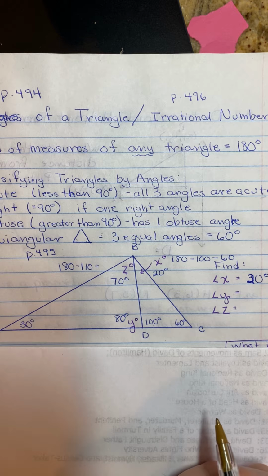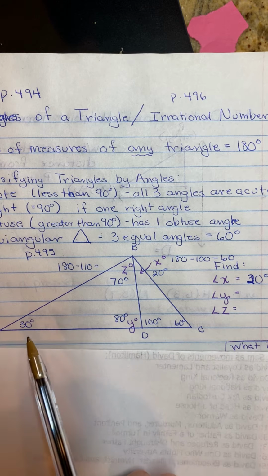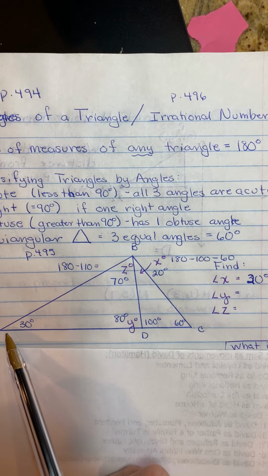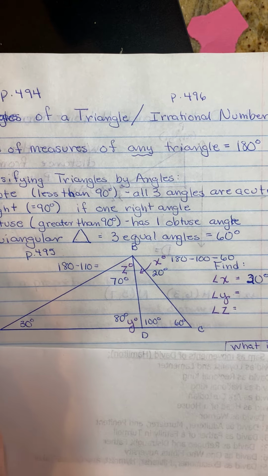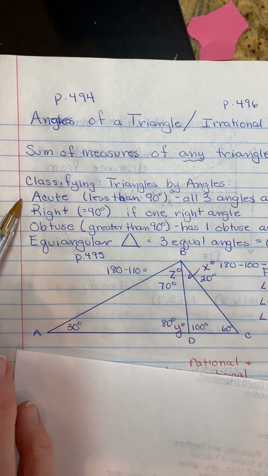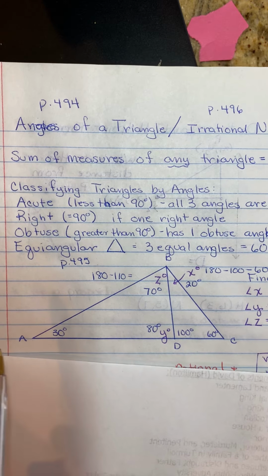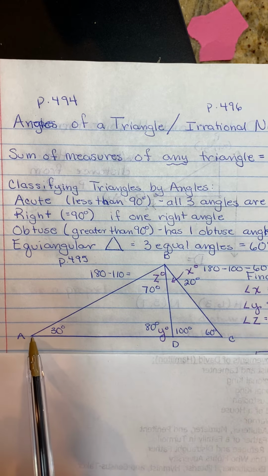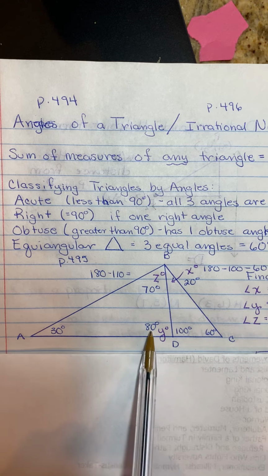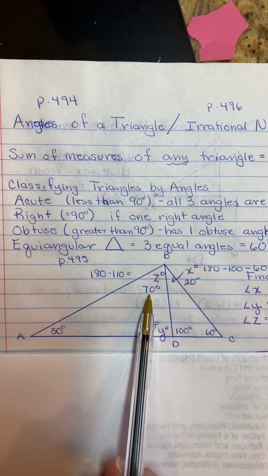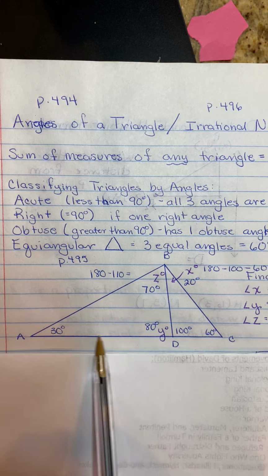Now your homework problem will ask you to classify the triangles according to their angles. Are they acute, right, obtuse, or equiangular triangles? So let's take a look at this. We've got a 30, an 80, and a 70. These are all acute angles.